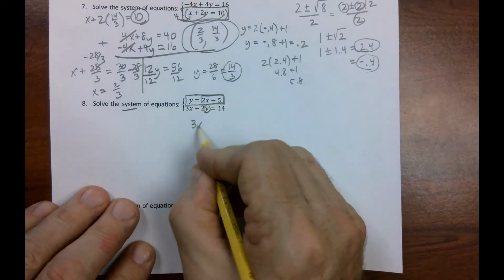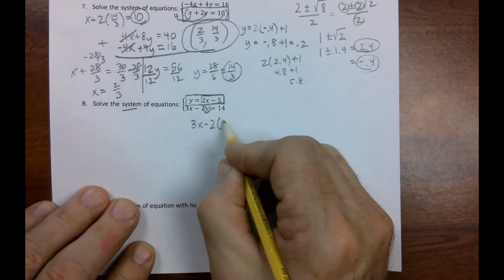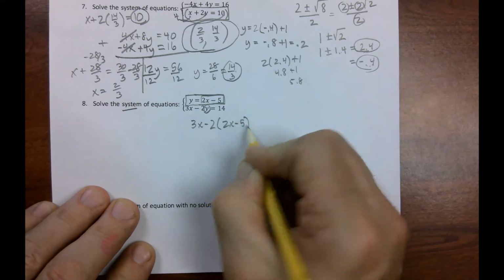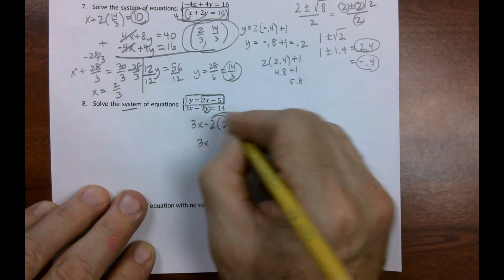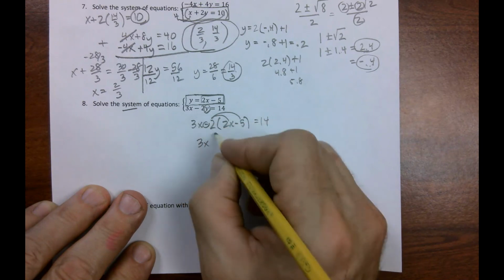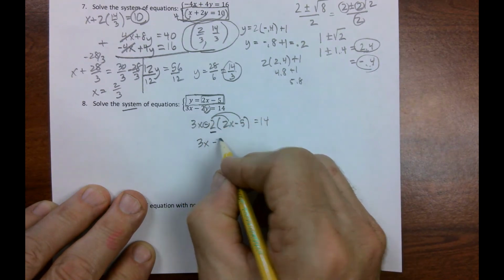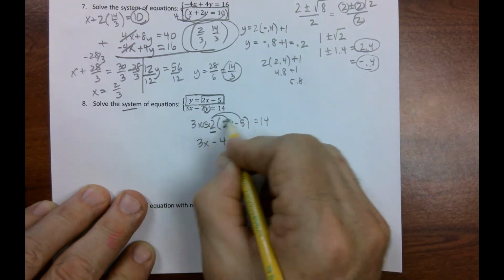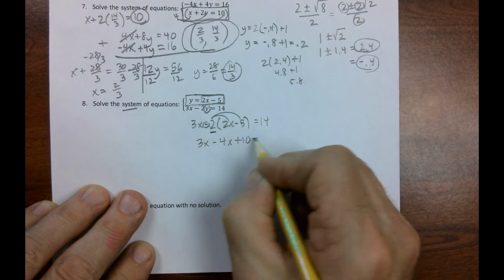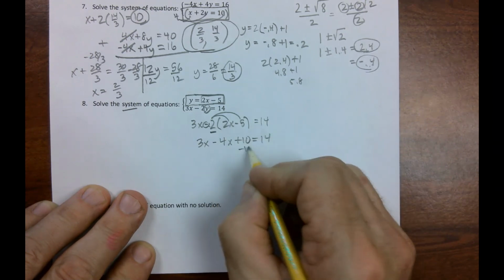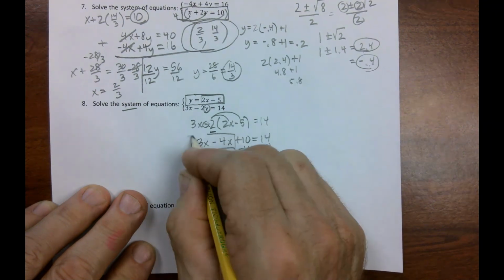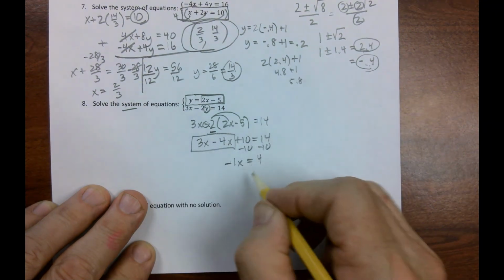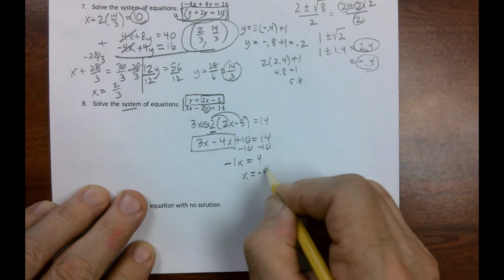So I go 3x minus 2 times 2x minus 5 equals 14. So 3x, distribute, distribute. Don't forget, you're distributing a negative 2. So that'd be minus 4x plus 10 equals 14. I'm going to subtract 10, and I get negative 1x, adding these together, equals 4. So positive x equals negative 4.